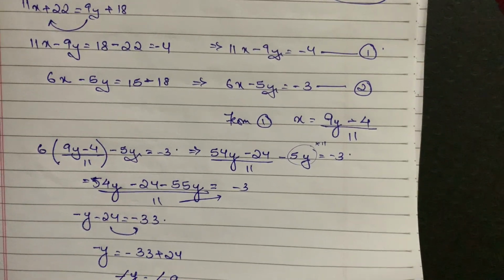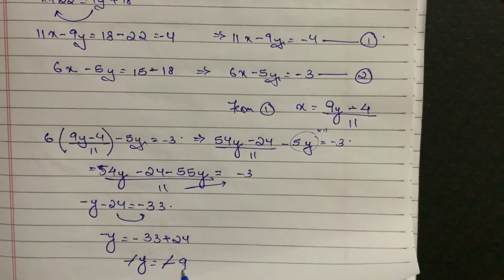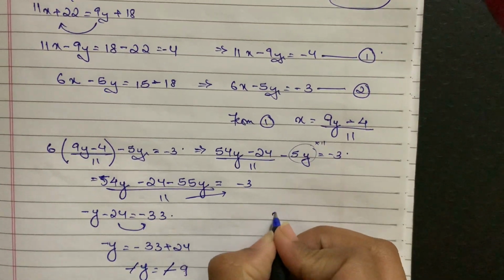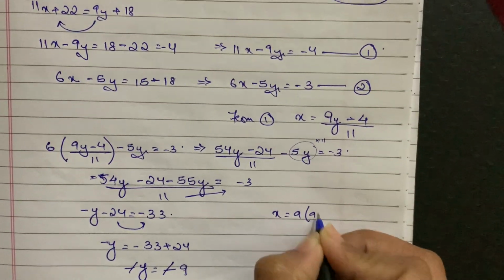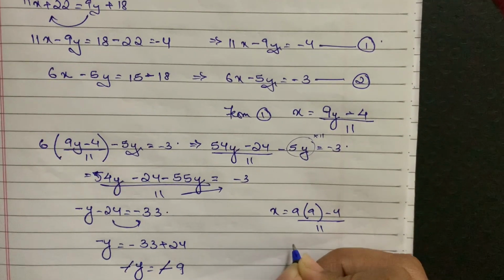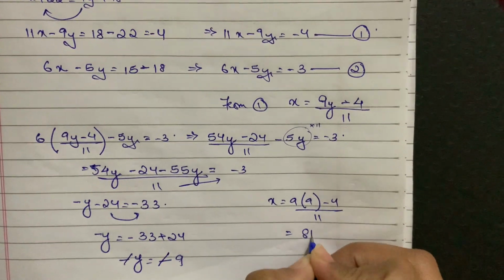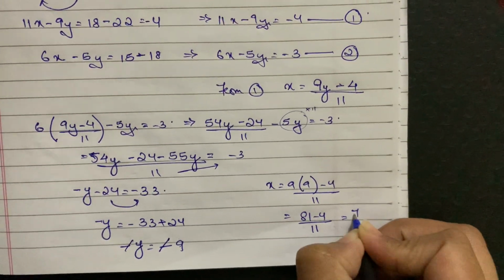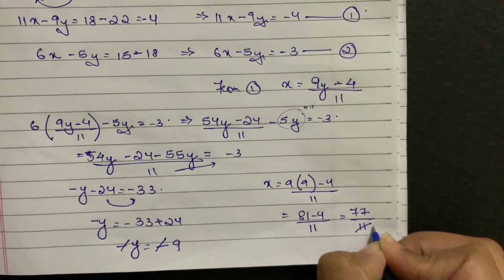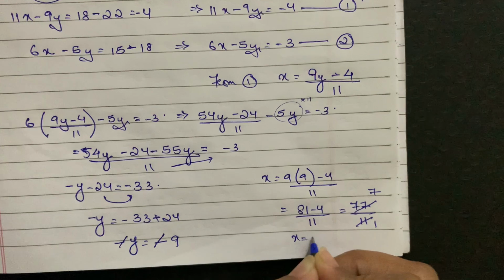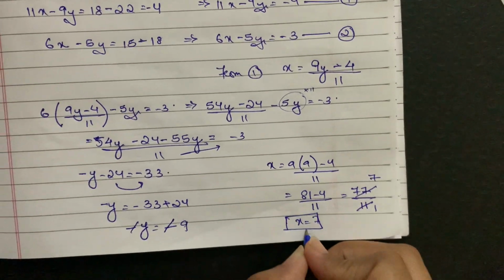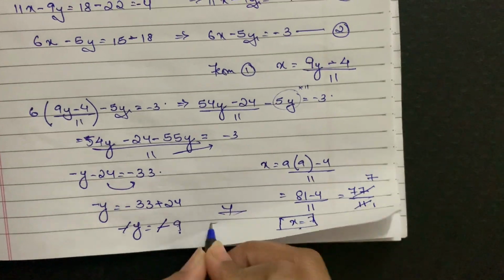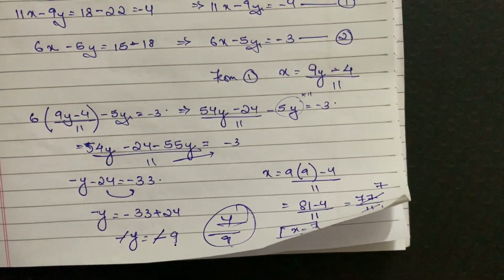Then further, I got the denominator, and now I'm going to substitute y. x is 9 times 9 minus 4 upon 11, that becomes 81 minus 4 upon 11, that's going to be 77 upon 11, 7 times 11 is 77, so x is equal to 7. So the numerator is 7 and the denominator is 9, and hence the fraction is 7 upon 9.